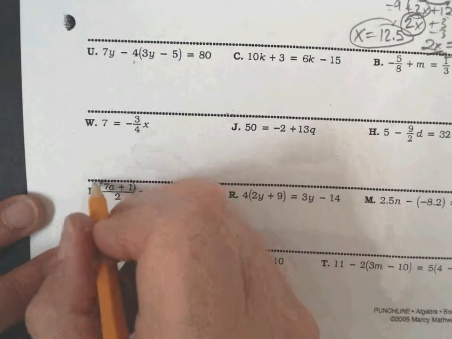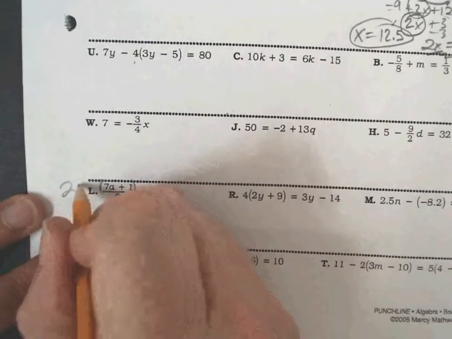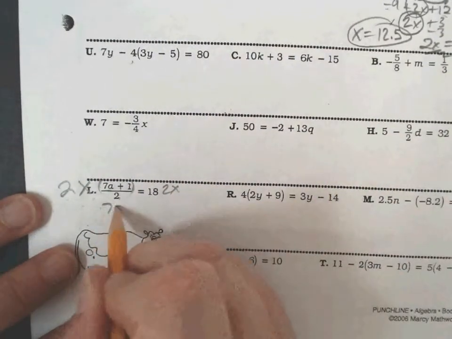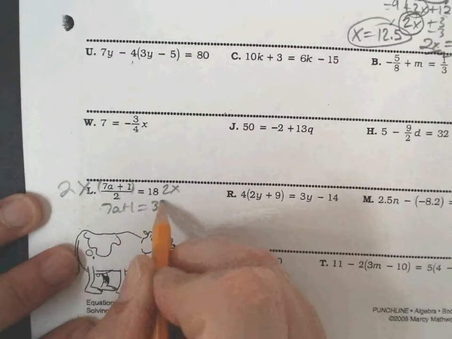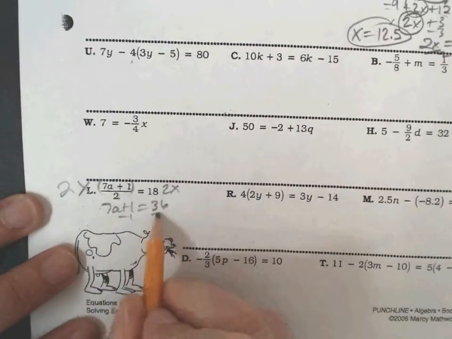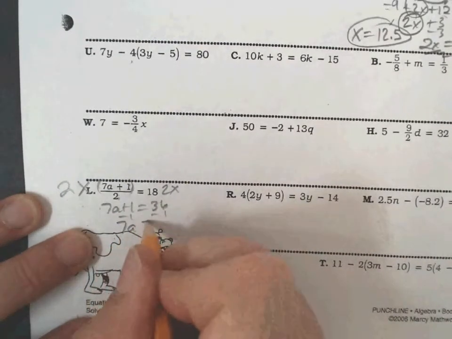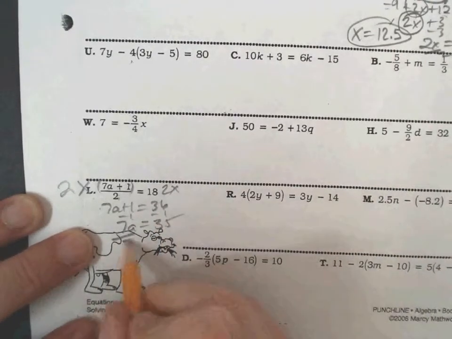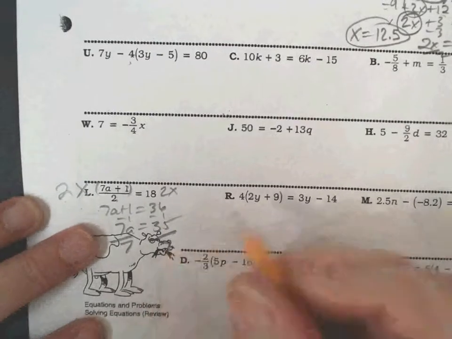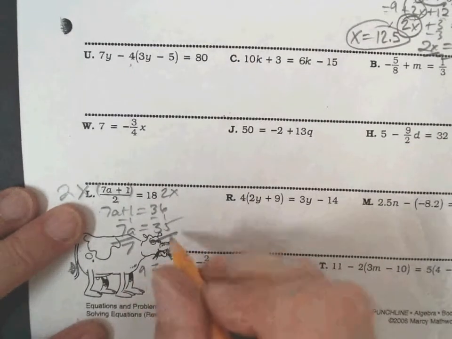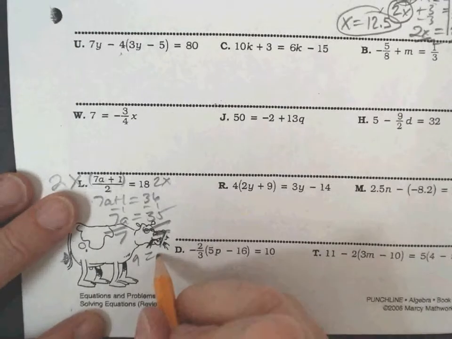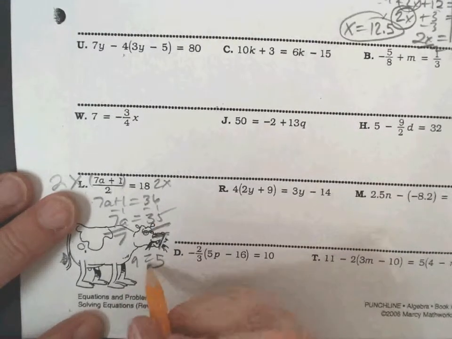So to get rid of a divided by 2, I multiply by 2. So I end up with 7a plus 1 equals 36. Subtract 1 from each side. And then divide both sides by 7. So 35 divided by 7 equals 5.